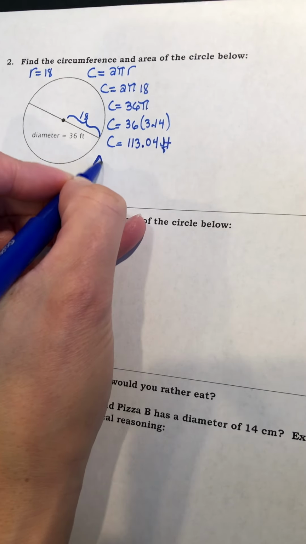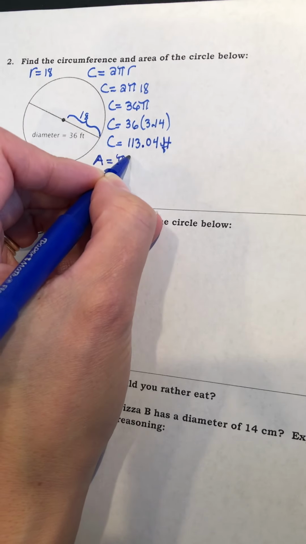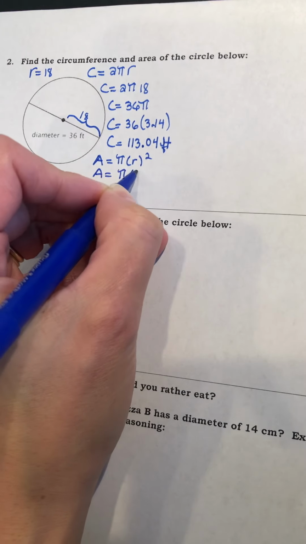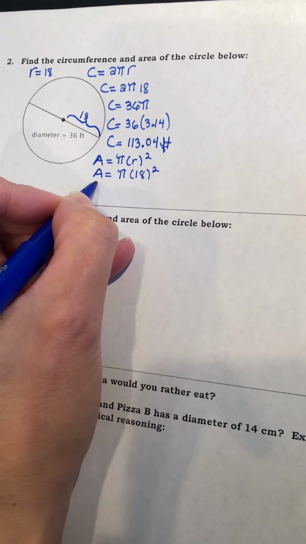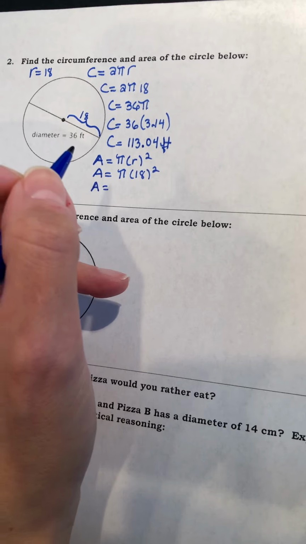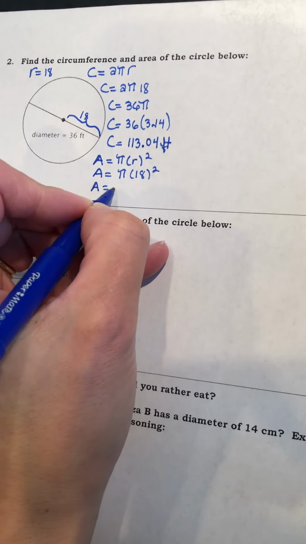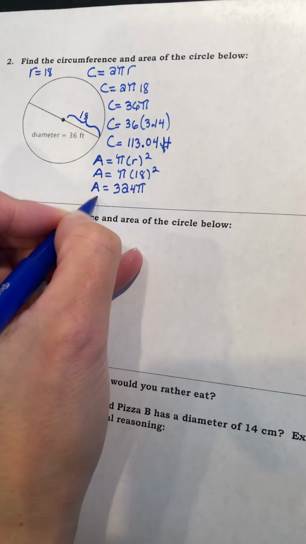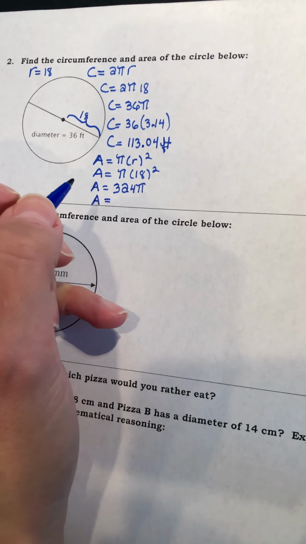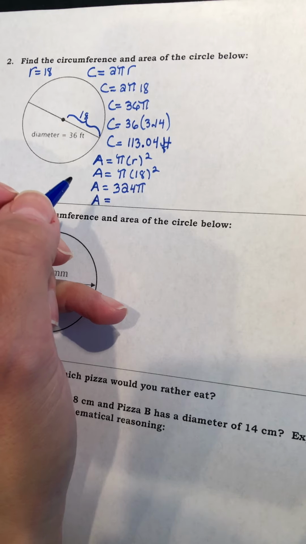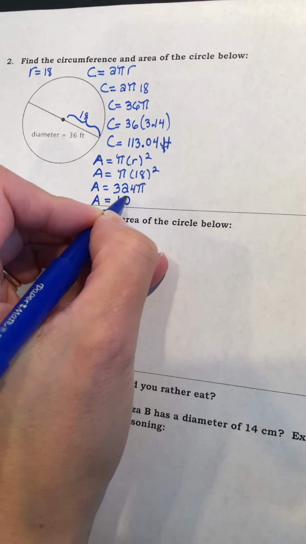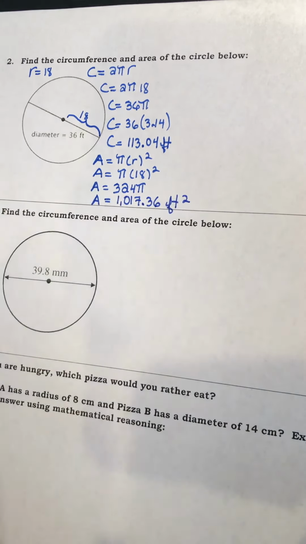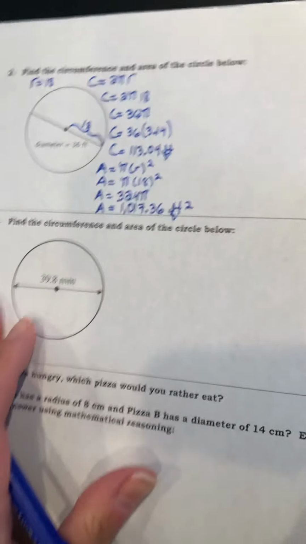Now the area, which is pi r squared, is equal to pi times 18 squared, okay? And again, if you didn't have a calculator, you might not know what 18 squared is. It's 324. You could say this is 324 pi, or you can type this in, 324 times 3.14 is 1,017.36 feet squared, okay? So let's look at the next example.